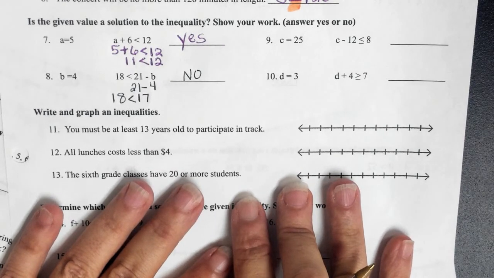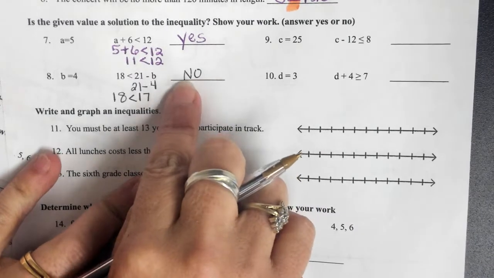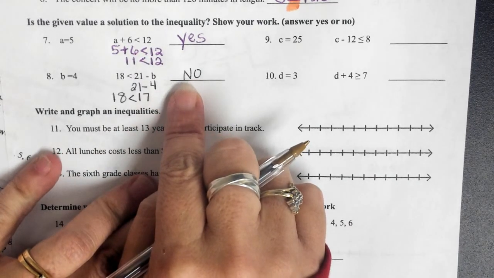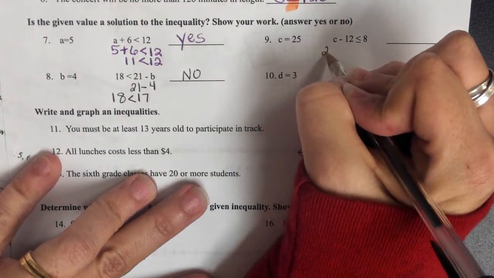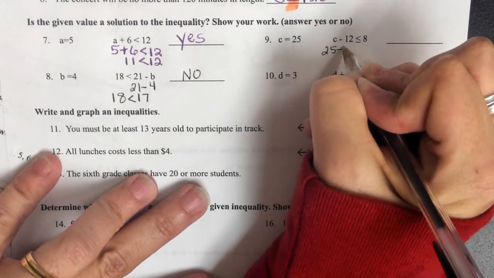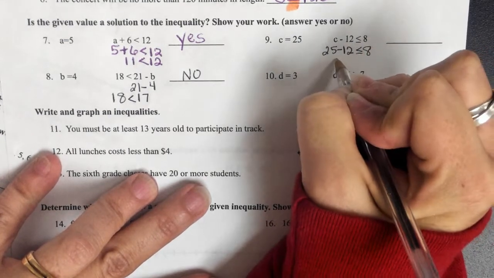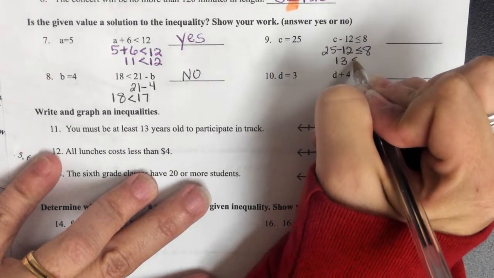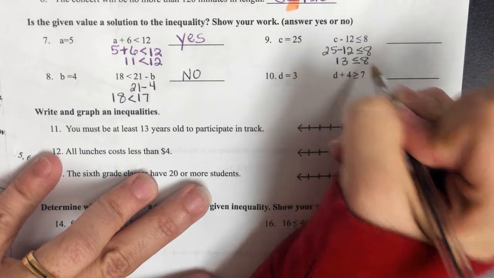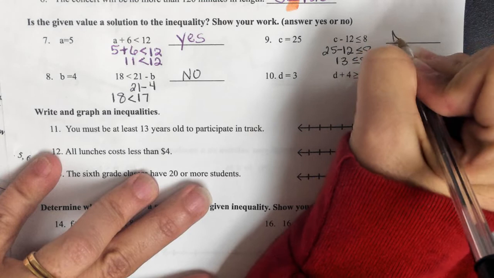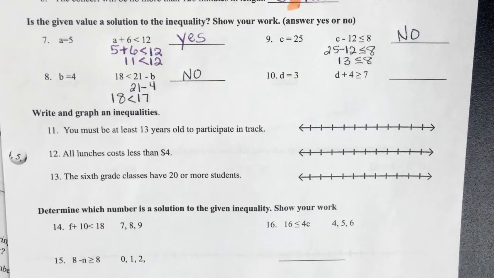So number 8, did you get 18 is less than 17? Yes. And then no. Okay, 9. I'm going to put a 25. What is 25 minus 12? 13. So is 13 less than or equal to 8? No. Nope. Okay. Number 10.